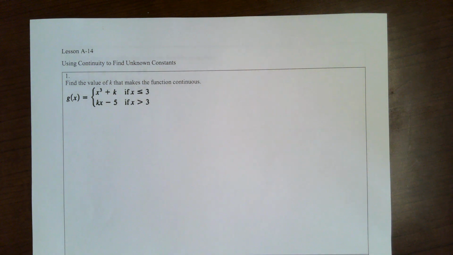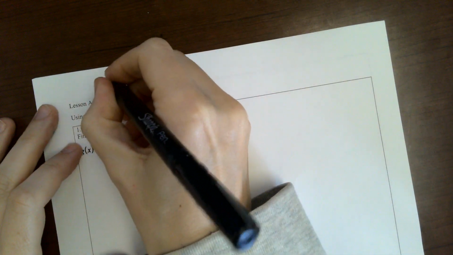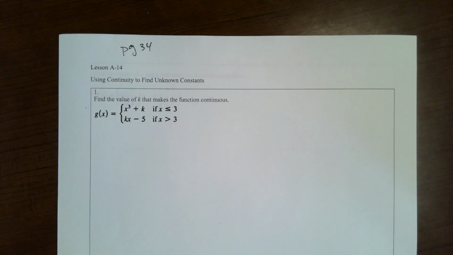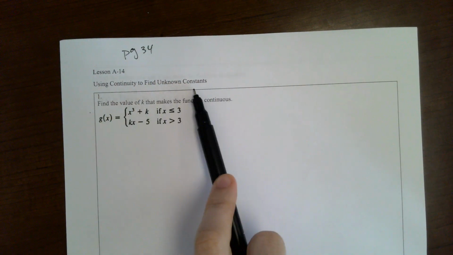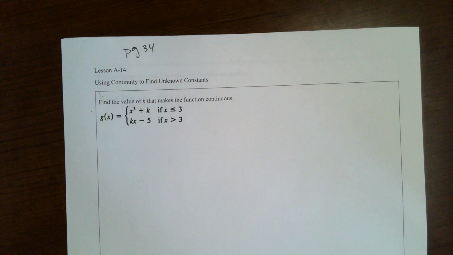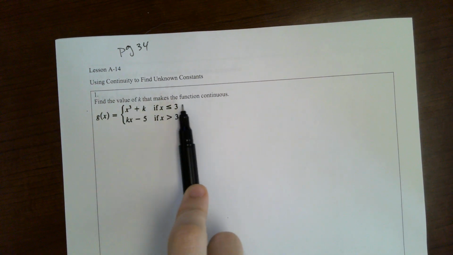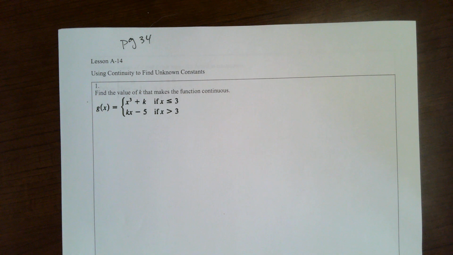Okay, so here's lesson A-14, and this is on page 34. And so what we're going to do here is use continuity to find unknown constants. So we're going to do 3 examples, and here's this first one. Find the value of k that makes the function continuous.